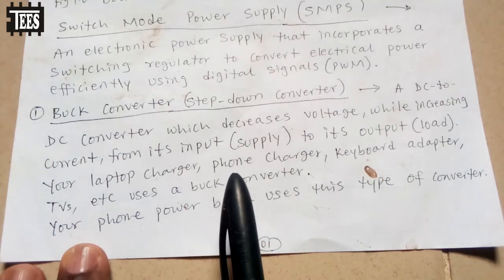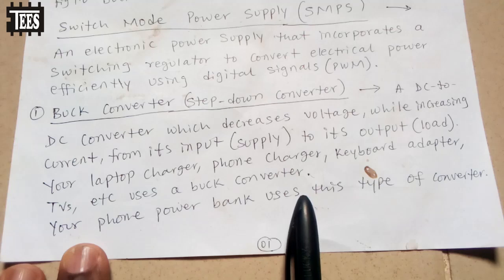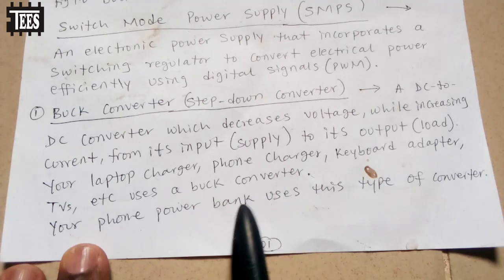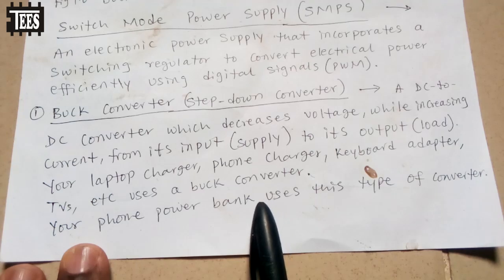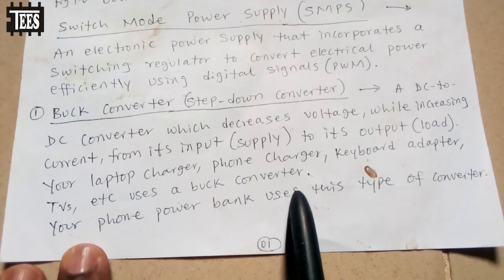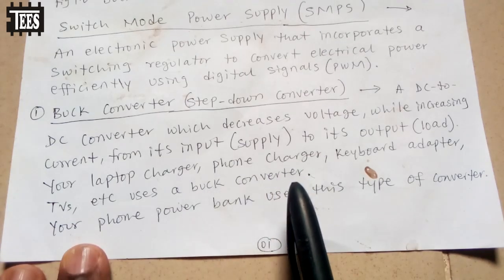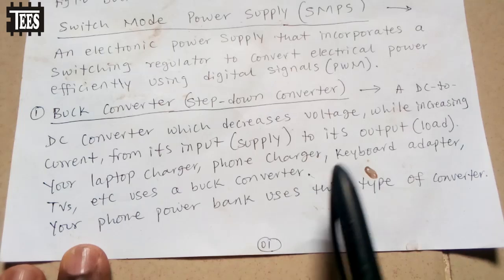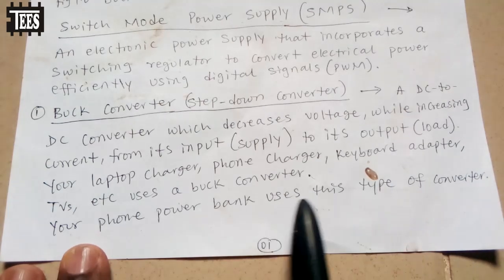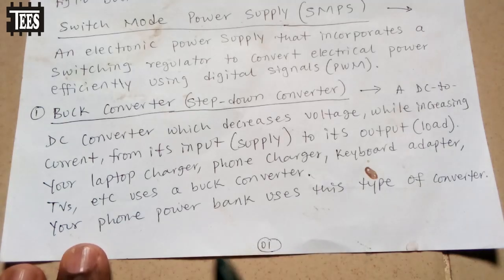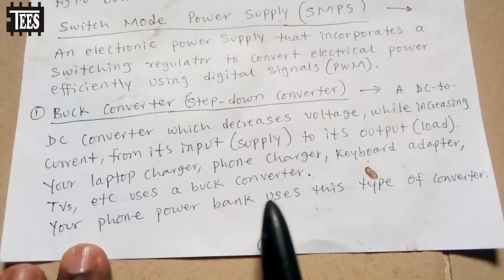The same thing with the charger of your laptop. After the rectifier, where we have the DC, that's after the AC has been converted to DC, which is around 300 and something volts, you know your laptop needs 18 volts. So it is the job of the buck converter to bring down that 380 volts down to 18 volts, which goes to your laptop. The same thing with your phone, with many other modern electronic gadgets that operate from AC or from any other high voltage DC.